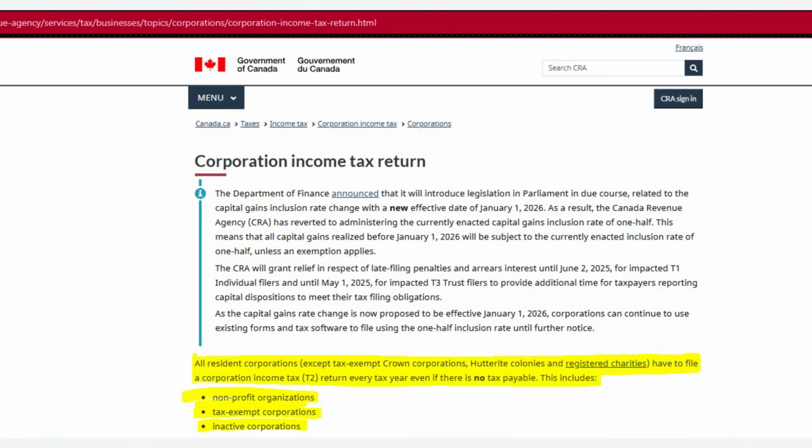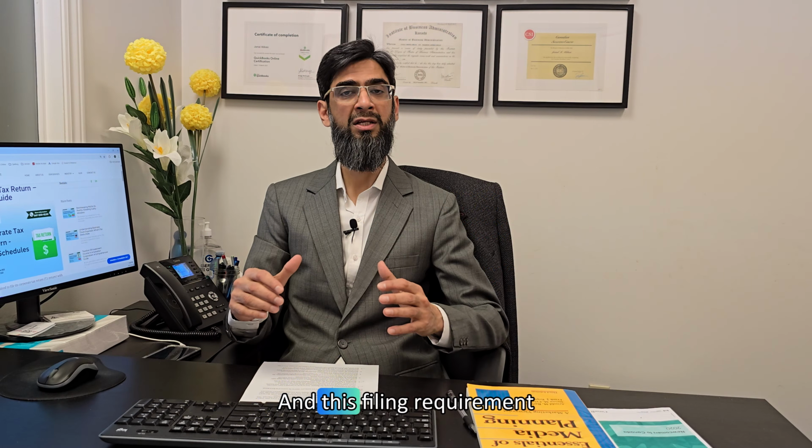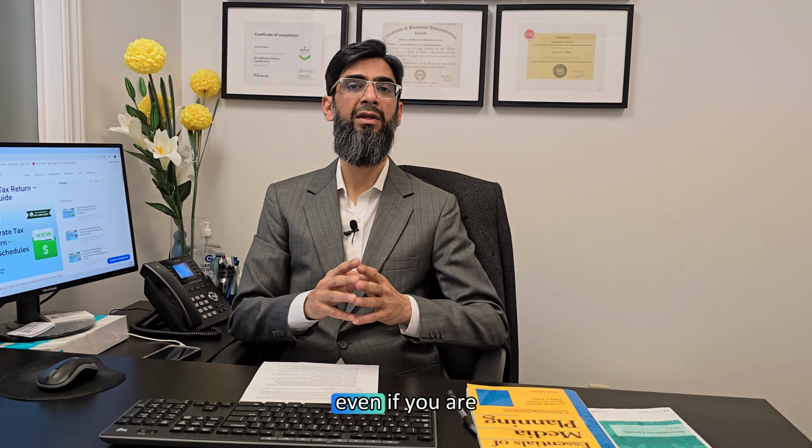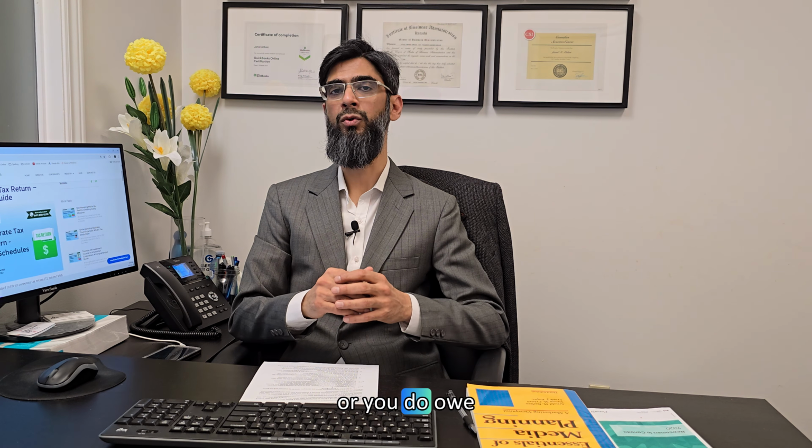So let's dive in. First thing you need to know is that every corporation is required to file a corporate tax return each year, with some exceptions. And this filing requirement is there even if you are not making profit or you don't owe any tax. This includes non-profit organizations, tax-exempt corporations, or inactive corporations.